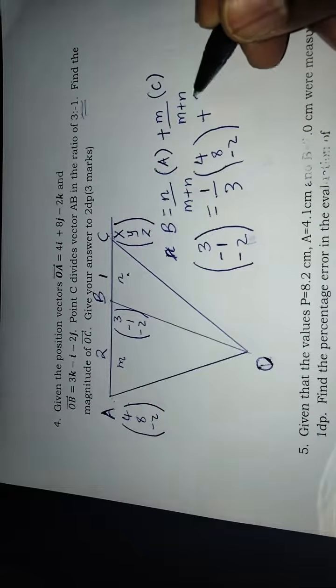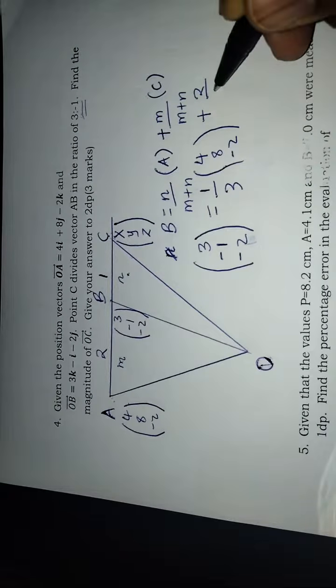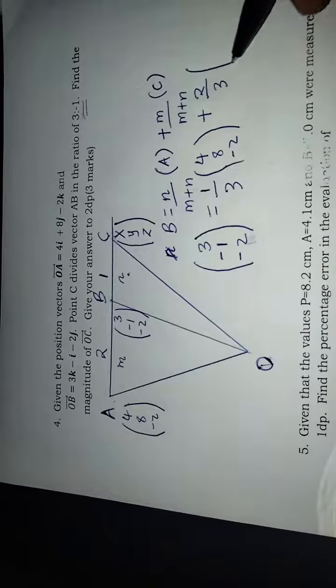Then we add the ratio m, which is 2, out of the total ratio, which is 3, times the vector C, which is unknown, X, Y, Z. So we are now going to find X, Y, Z.